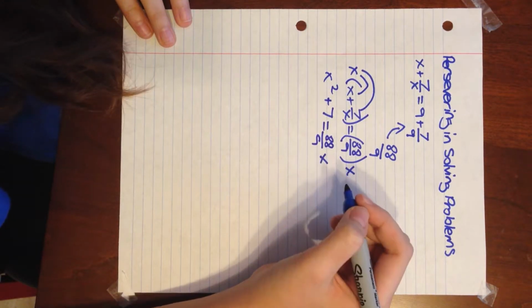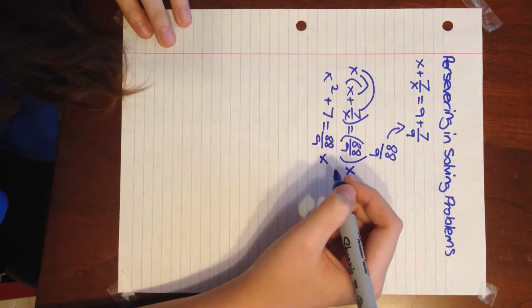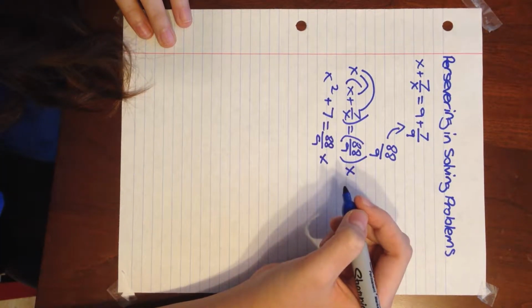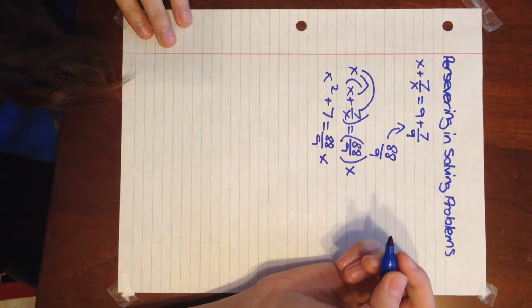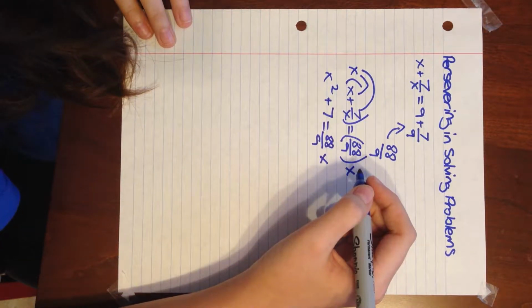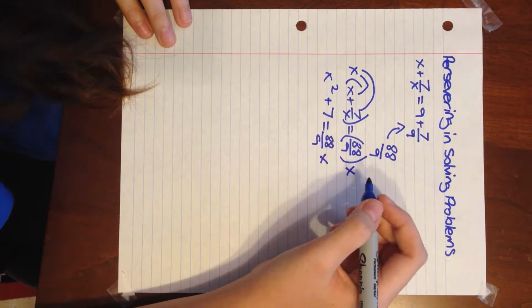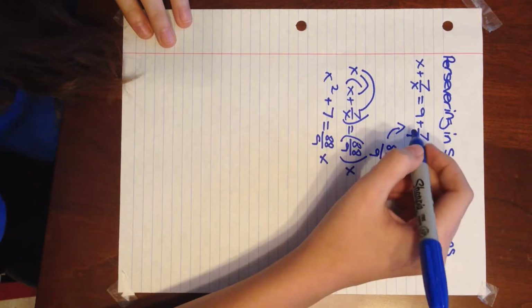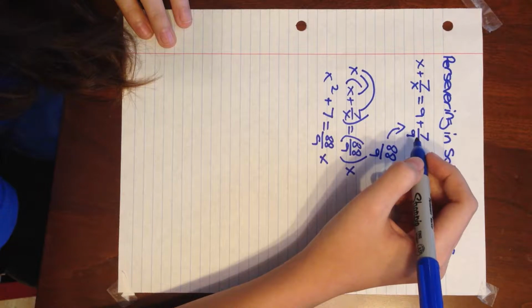So remember that this is Speed Math Relay Day, not Tedious Equations Relay Day. So all of these questions should be able to be solved in under 2 minutes, probably. We're doing something wrong here. Let's look at the original equation and see if we can use another approach. So our original was x plus 7 over x equals 9 plus 7 over 9.